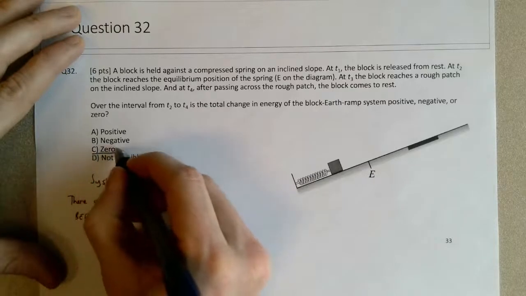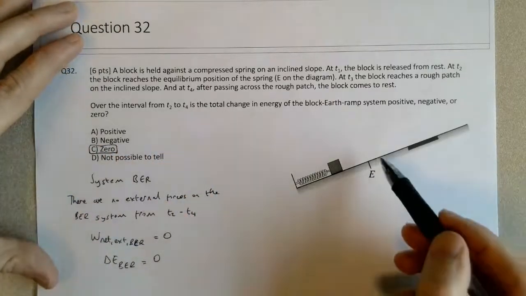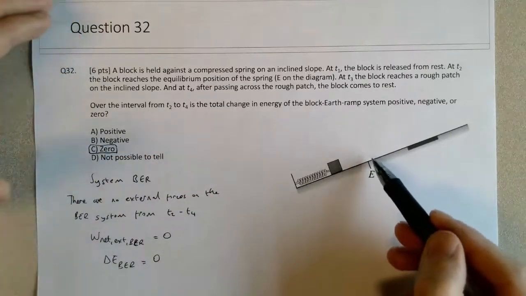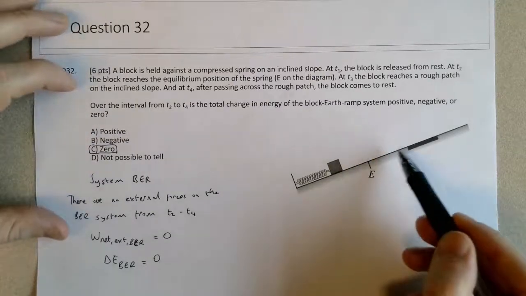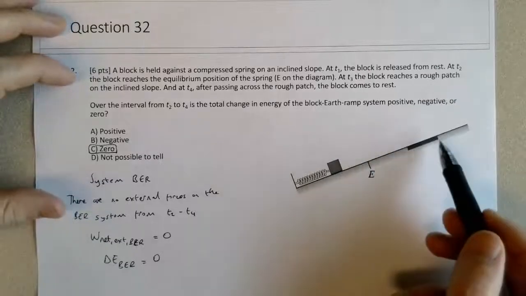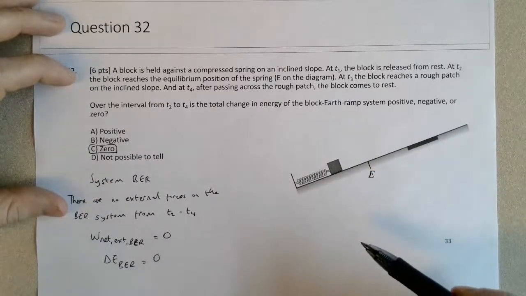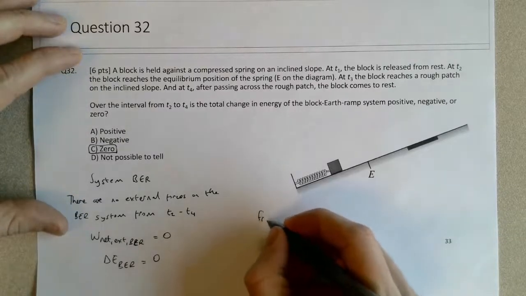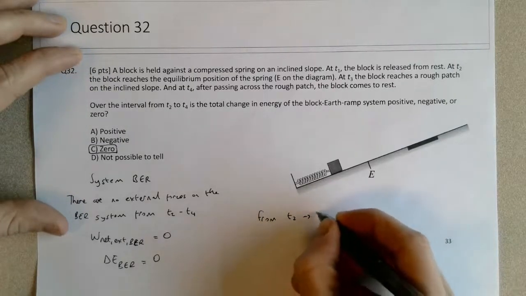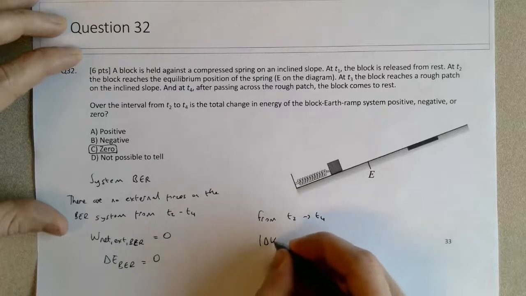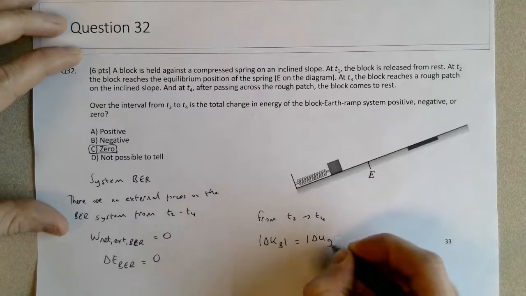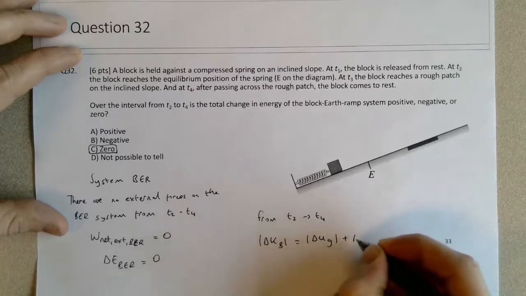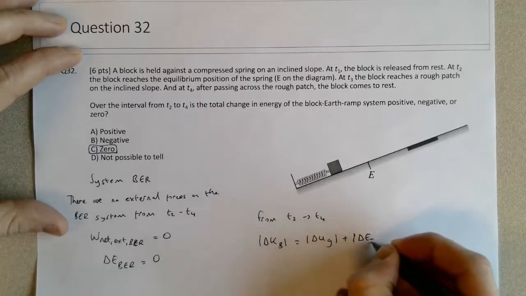So what would happen in this case is that the kinetic energy of the block at T2, if we set the y equals 0 here, will then be transferred into some thermal energy of the block and the ramp plus some delta U of delta U grav. So from T2 to T4, the absolute value of the change in kinetic energy of the block will be equal to the change in the gravitational potential energy plus the absolute value of the change in the thermal energy.